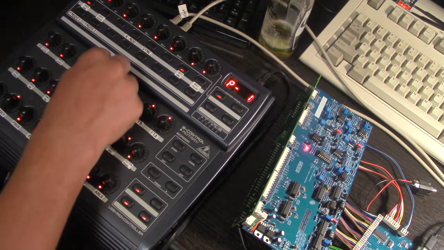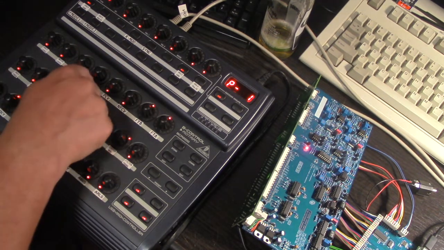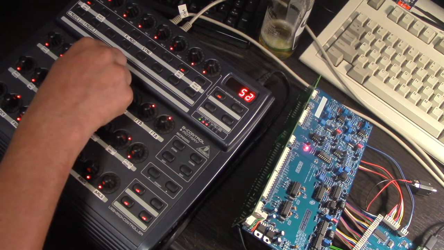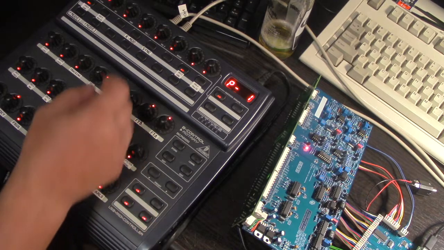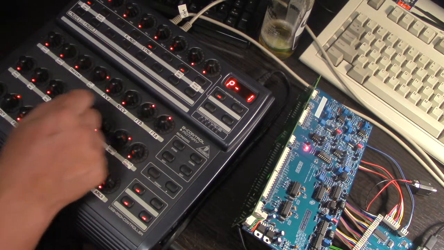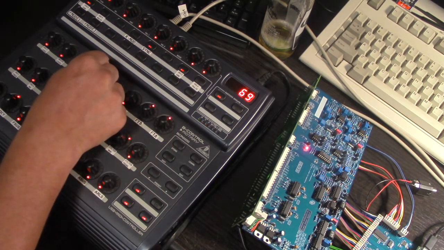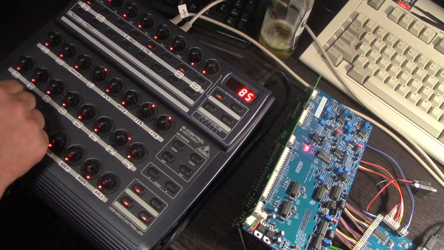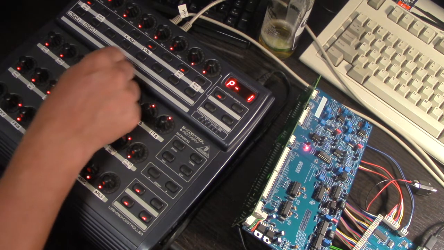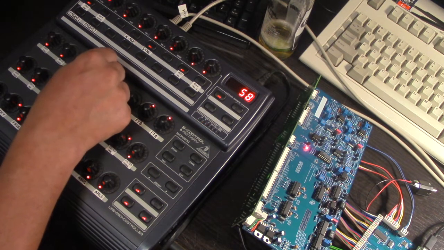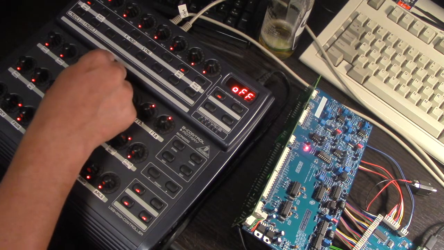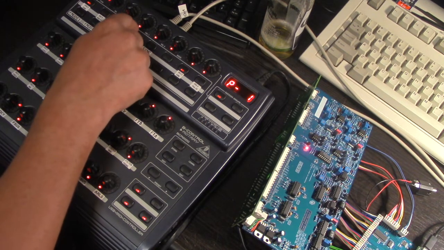second envelope, the filter envelope, to control the pitch of oscillator 2, which is not that useful unless you press sync. X cross modulation.